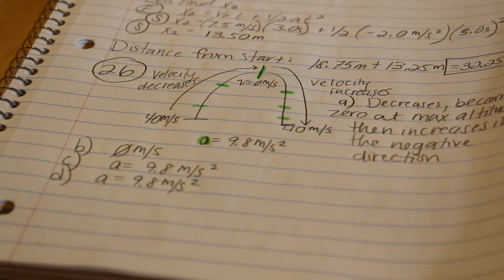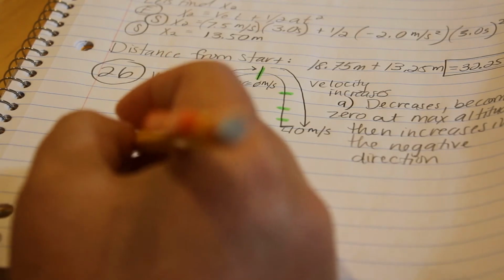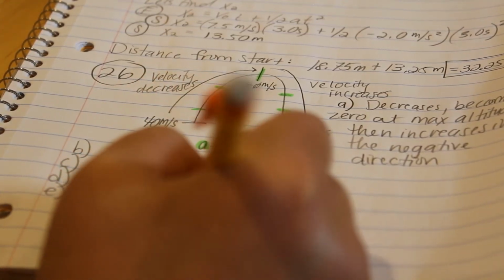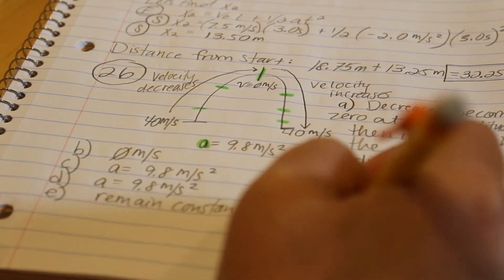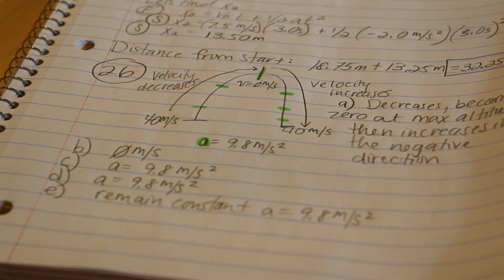Okay, what about E? Does its acceleration increase, decrease, or remain constant? I just told you that acceleration is going to remain constant. It's going to be due to gravity, and it's going to be 9.8 meters per second squared. And it seems kind of strange, but that's what happens when you throw a ball straight up in the air.